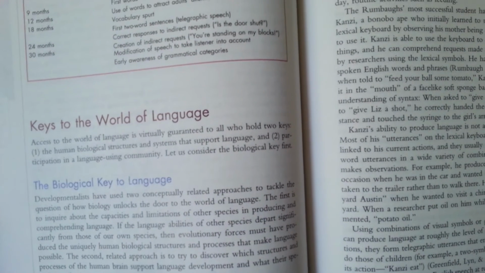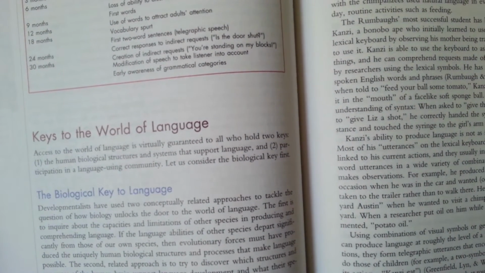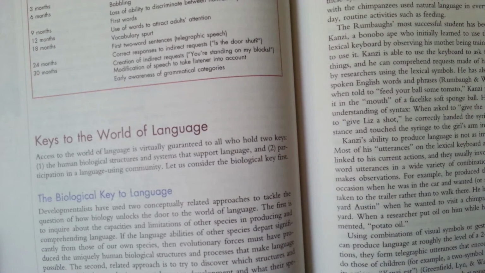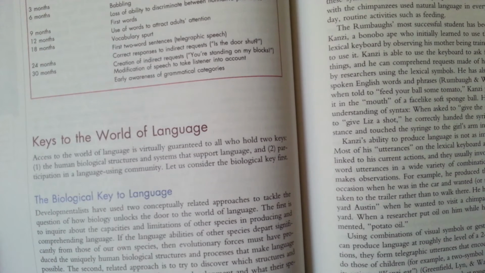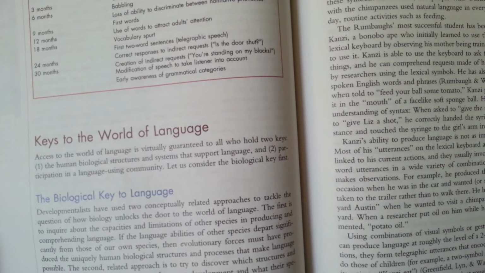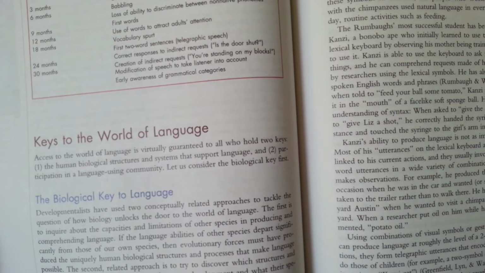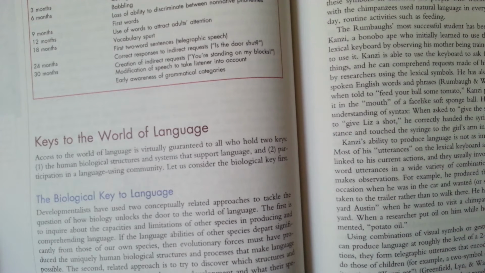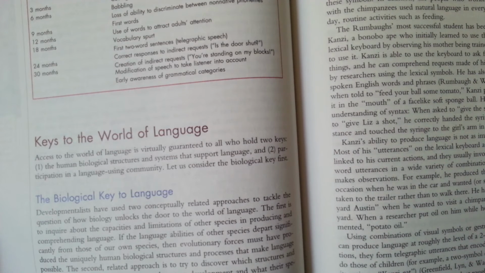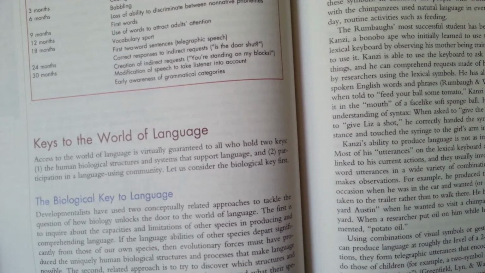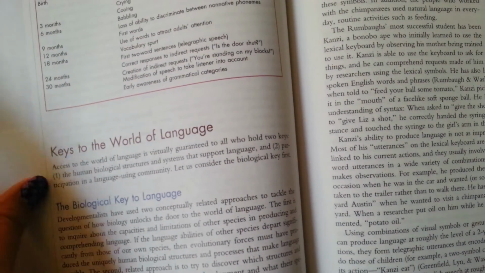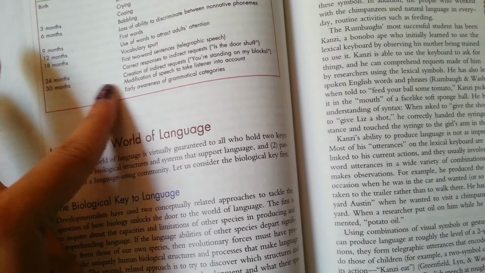They use two-word sentences, which is called telegraphic speech, and responses to indirect requests. So a yes or no question, they'll actually be able to say yes in response to it. Or you ask them, do you want pasta or soup? And they'll be able to tell you pasta or want soup or something like that. That will usually increase about 2 years.